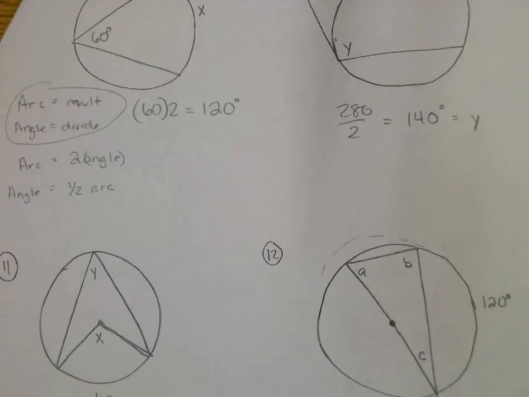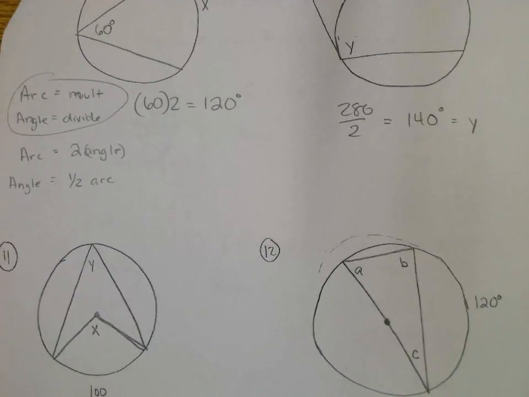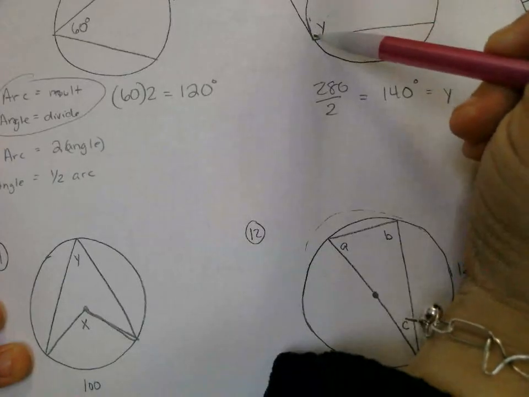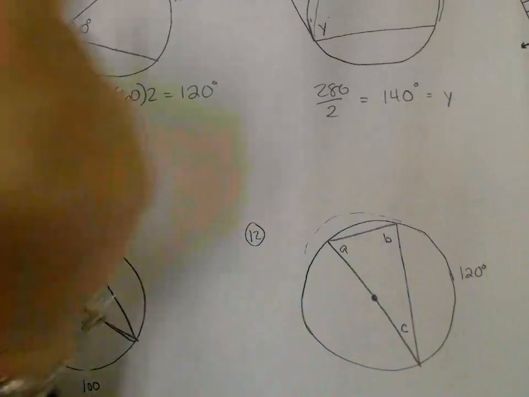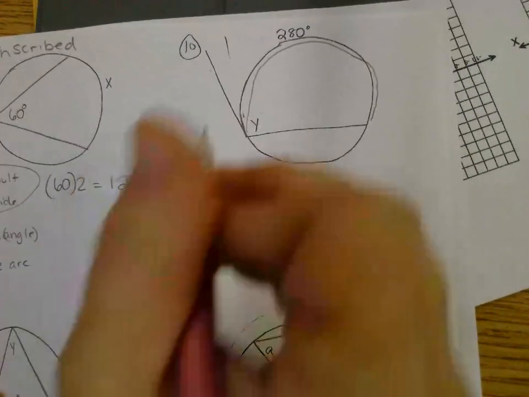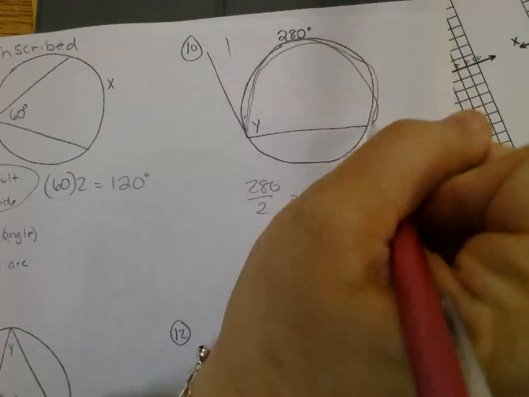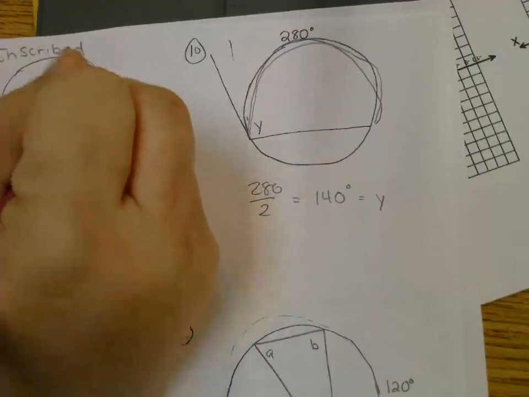So your arc is that way where the X is. This is the arc for this one, from here to here. The arc for 9, oh, sorry. This is the arc for here, from here to here. The arc for this one is this right here.